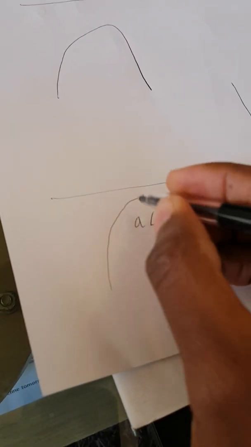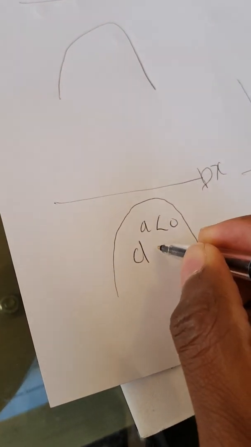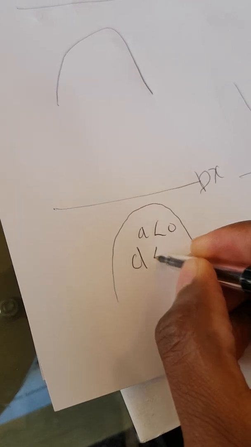Because it's not touching, the discriminant is also less than 0.